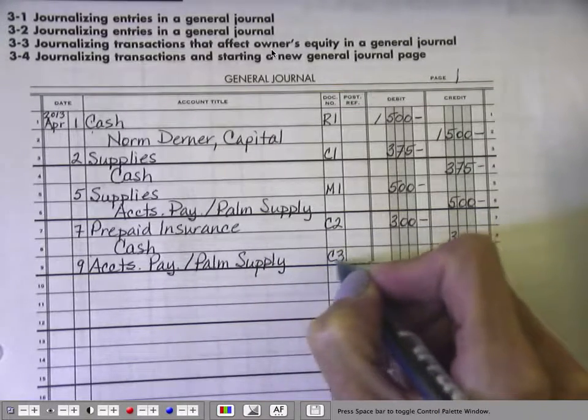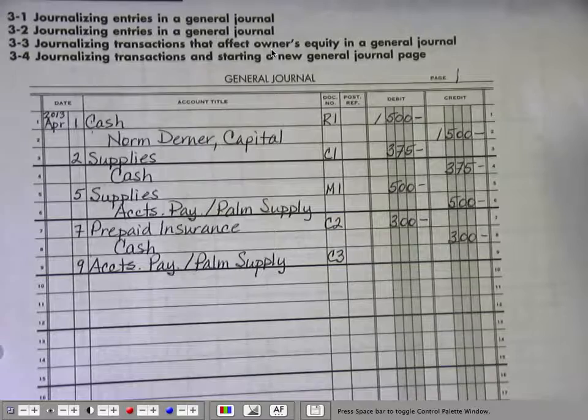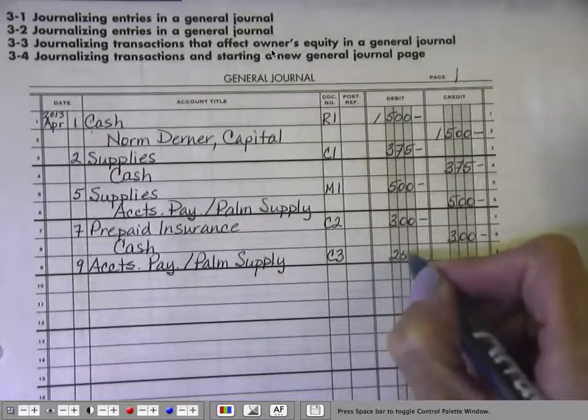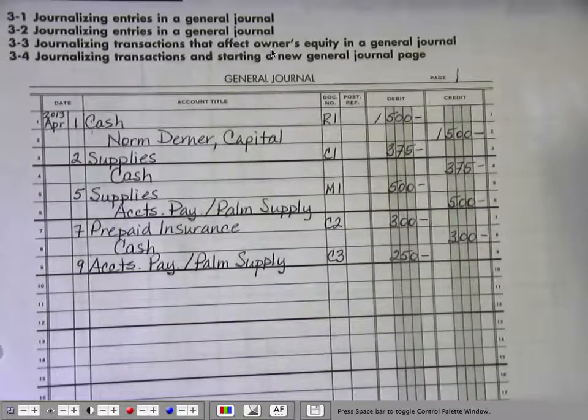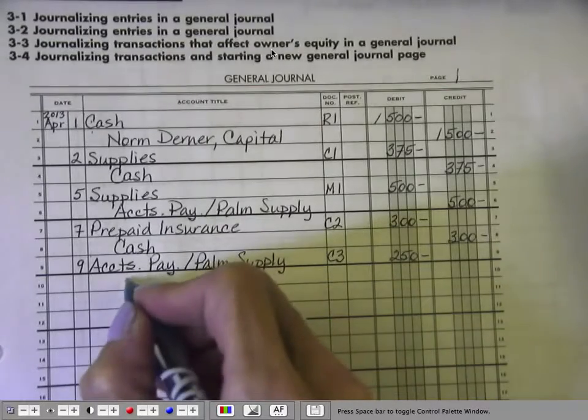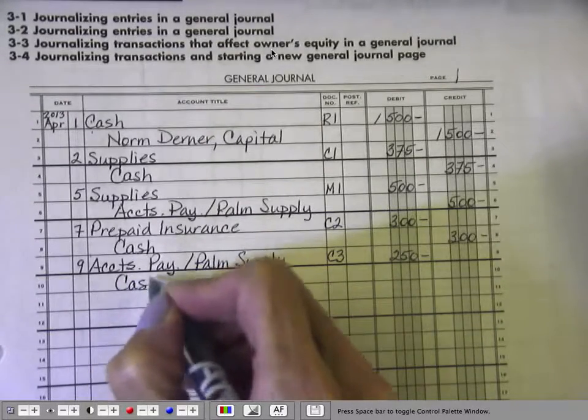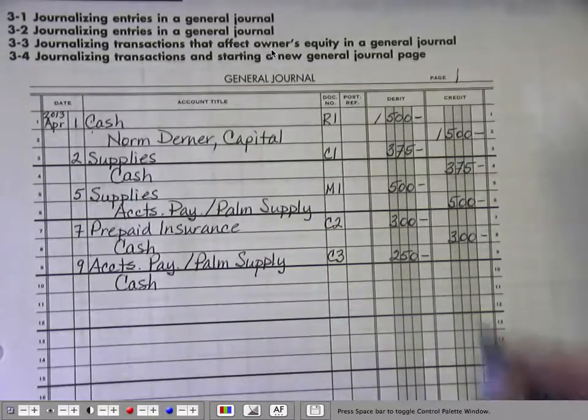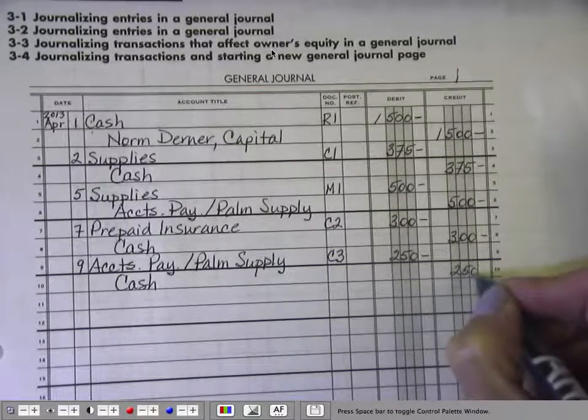Check number 3 is my source document. The amount is $250. And then my second account is the credited account, cash. So I indent a little bit. I write in cash and the amount $250.